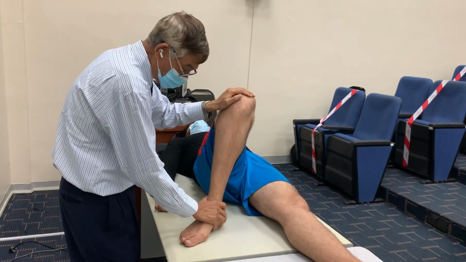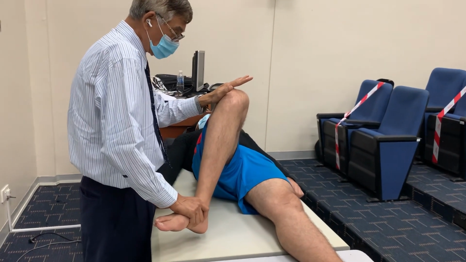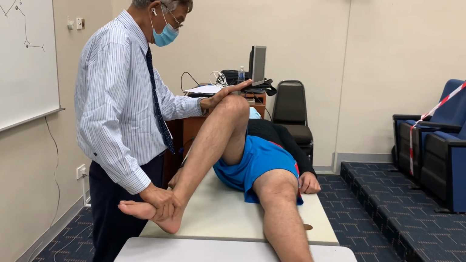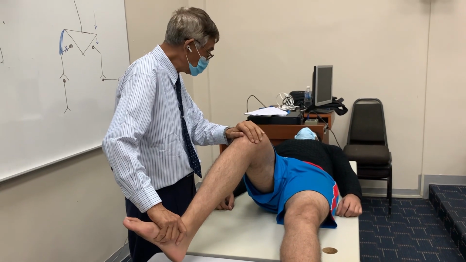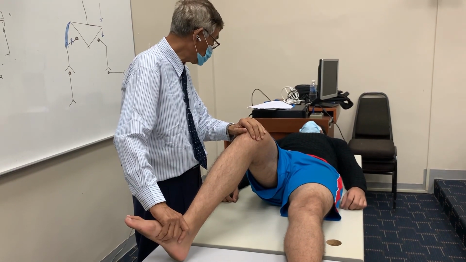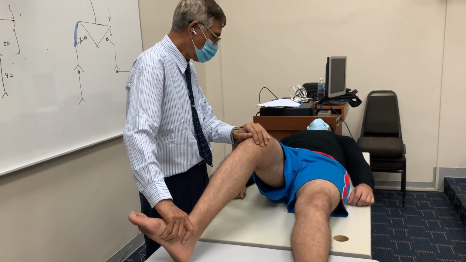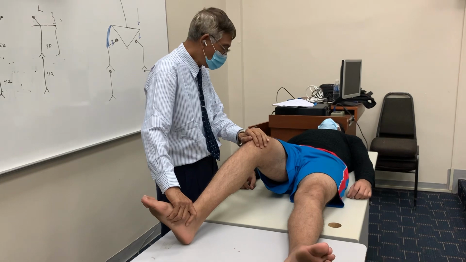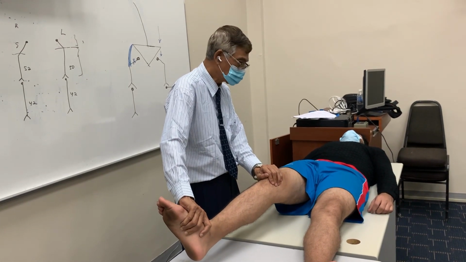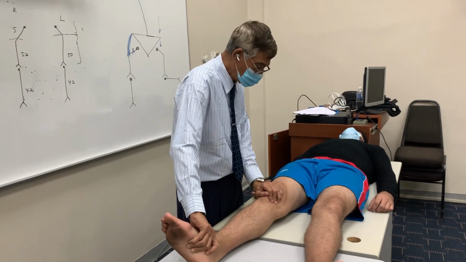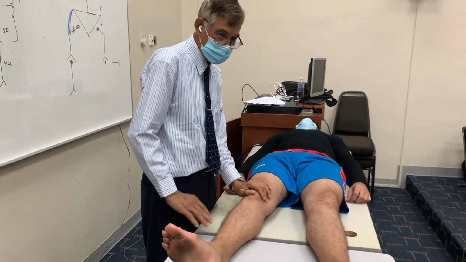So in this position, while applying the valgus force, you slowly extend the knee joint. At the same time, you feel the joint as well as you check the patient's face. If the patient's face wrinkles due to pain, or if there's a crepitus in your hand, it is positive. McMurray positive. So this maneuver is meant for the medial meniscus.